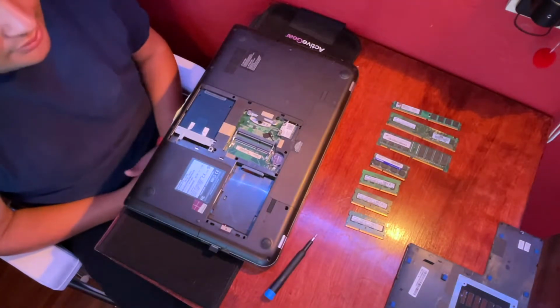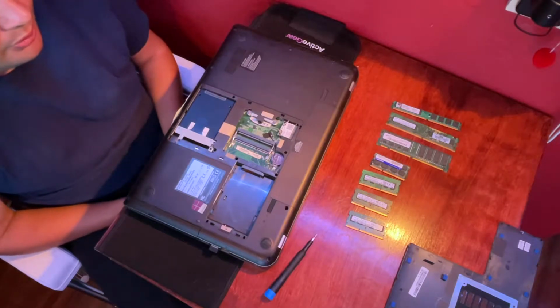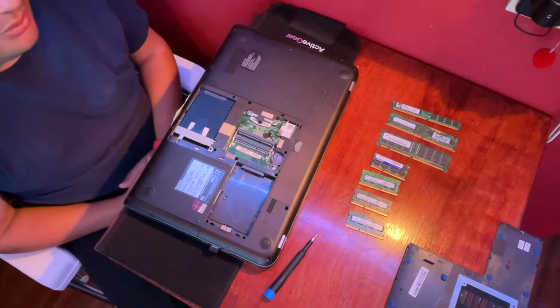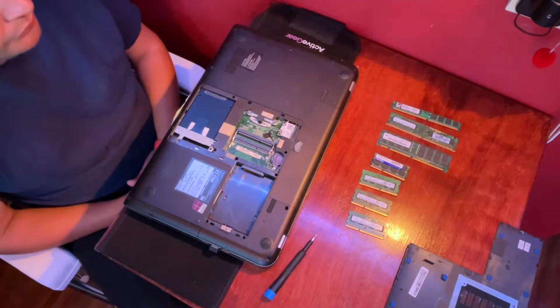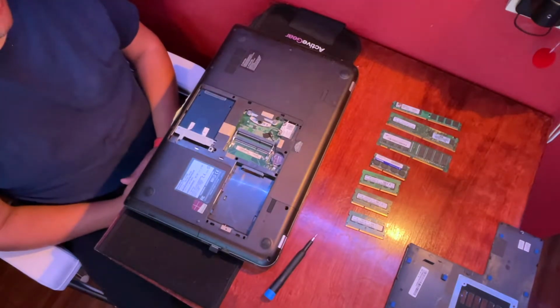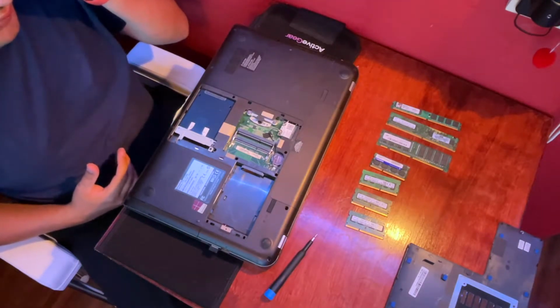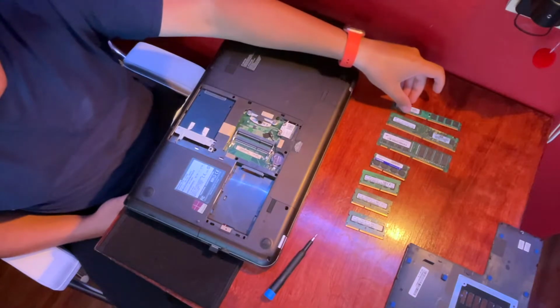Today we're going to be discussing the importance of RAM in your system. So what is RAM? RAM is random access memory. There are various forms of RAM, like in this case here, I have a laptop. And so we're going to start off with the basics.